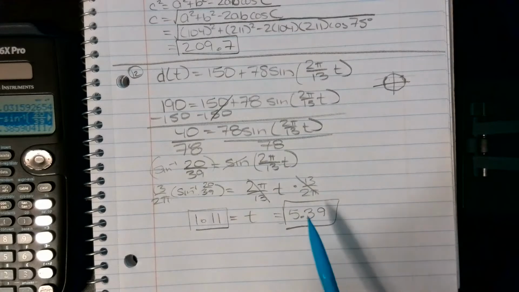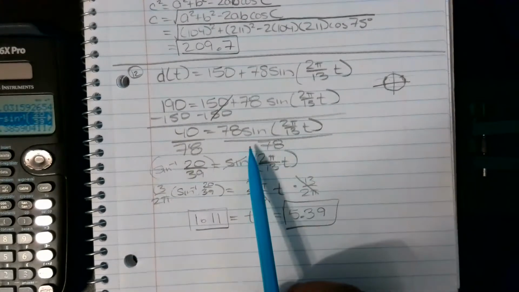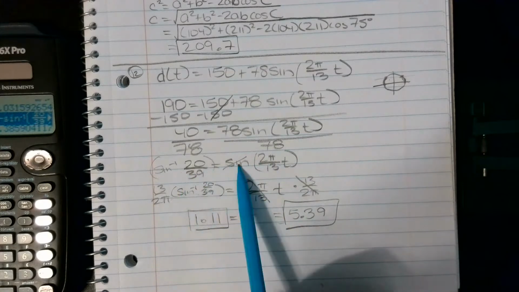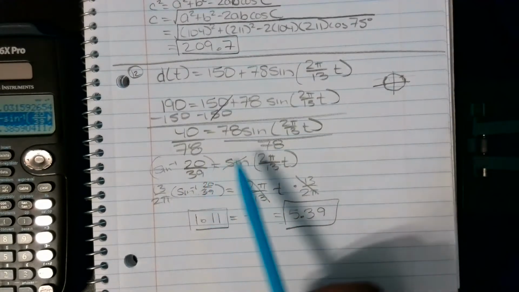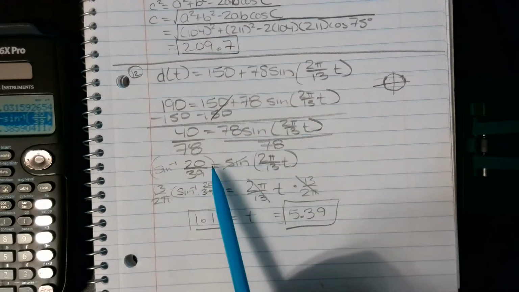And this answer is thus because if sine is equal to positive or negative something, and it's not the maximum or the minimum, there are going to be two answers.